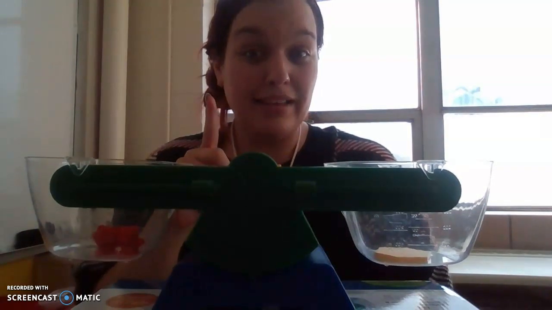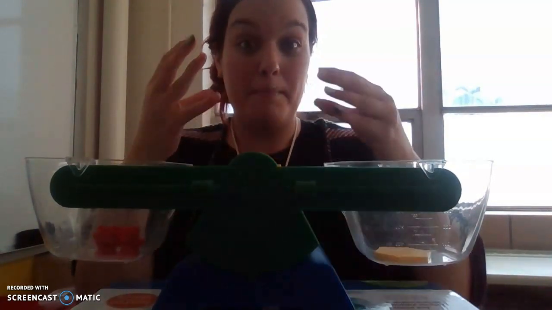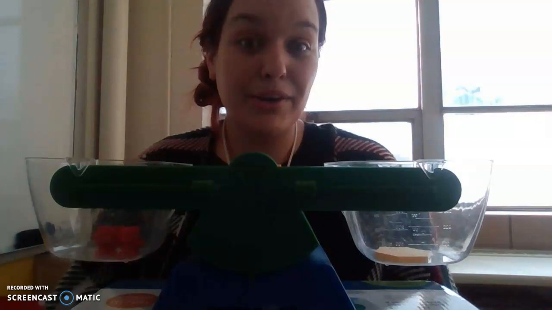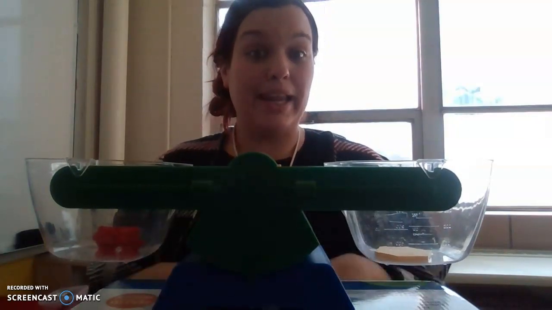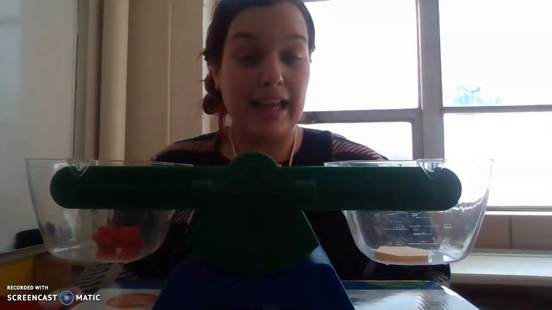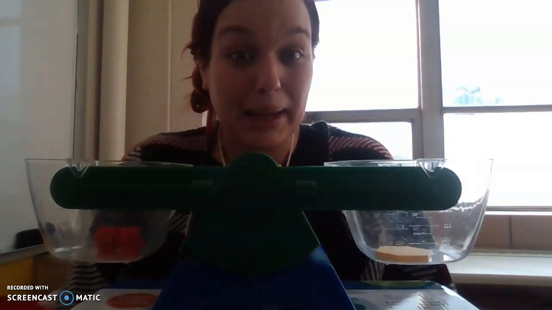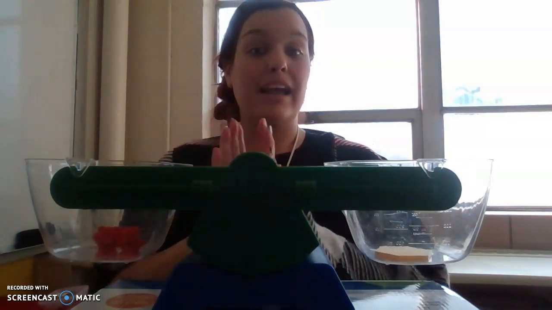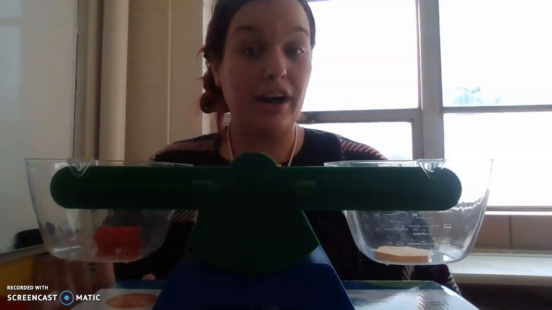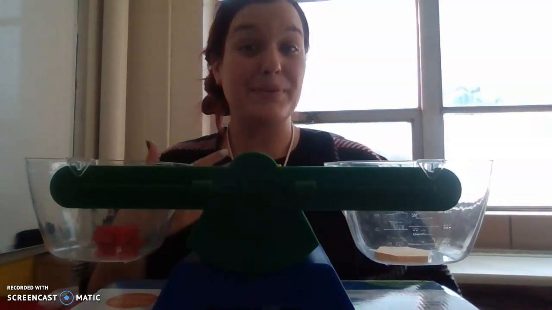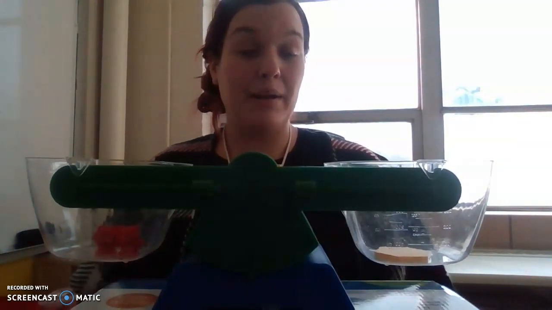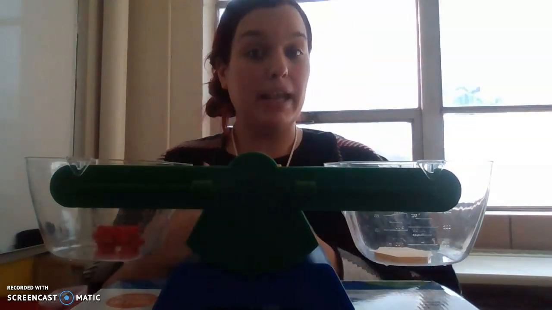Today we learned the words heavier than, which means weighs more, lighter than, which means weighs less, and when something is balanced, it's the same as or the same weight. We also learned that size is not an indicator if something is going to be heavier than another object. So just because something looks bigger, it may not be heavier.